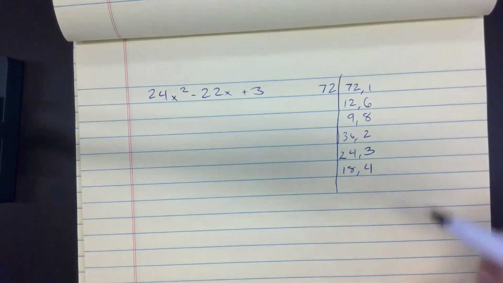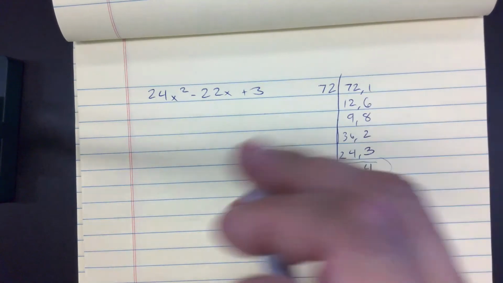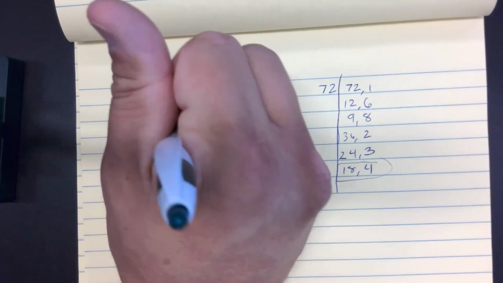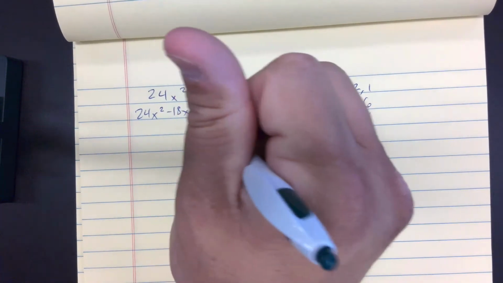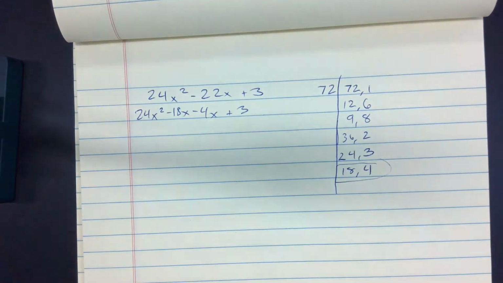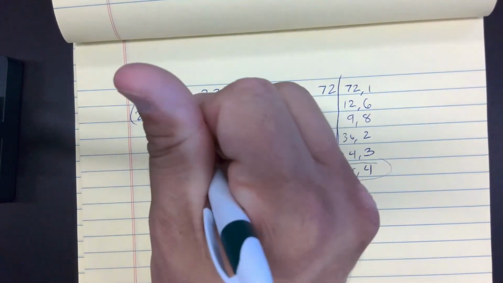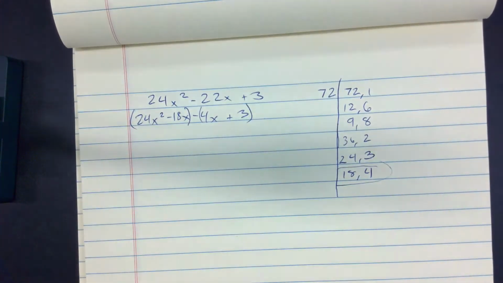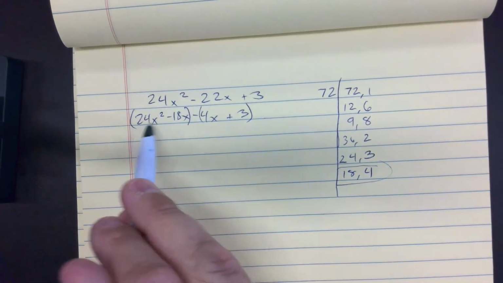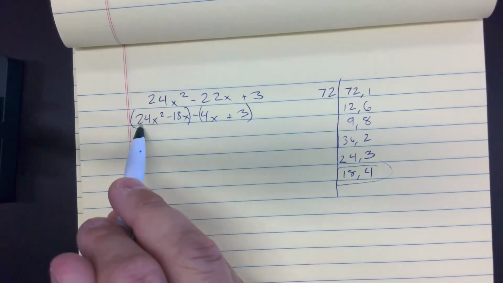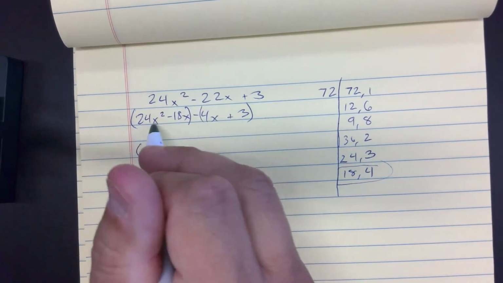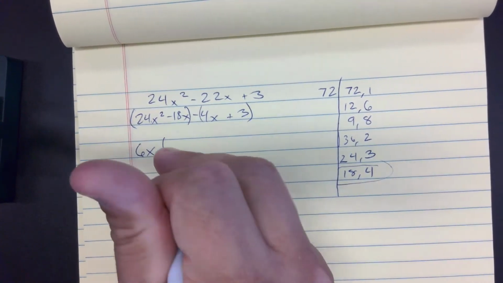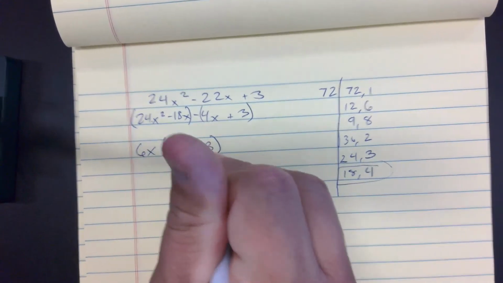Yep. So as soon as you identify your two terms, you're going to replace your middle term with your two new terms. Like that. At this point, you should have 4 terms. So what we're going to do is split it and factor out of the first one. We look at the first binomial and factor out the greatest common factor. Greatest common factor of 24 and 18 is 6. X squared and x is x, which leaves us 4x minus 3.